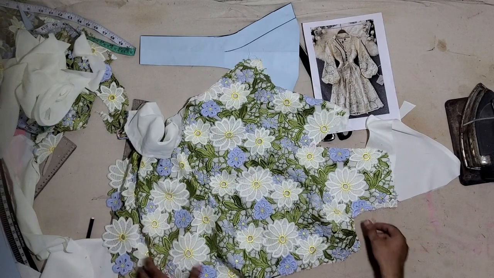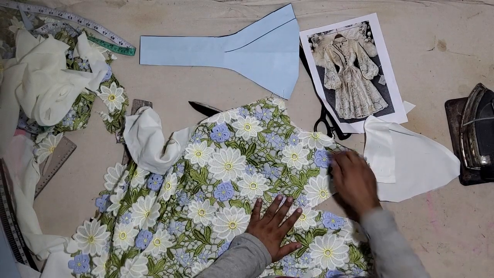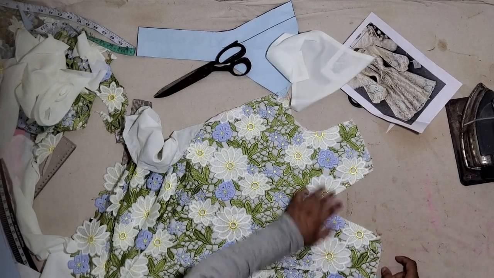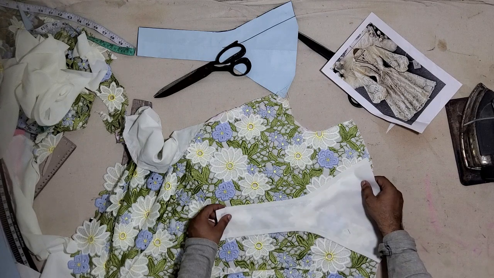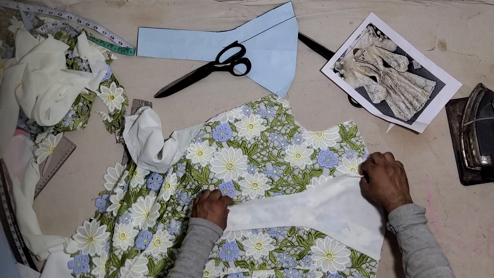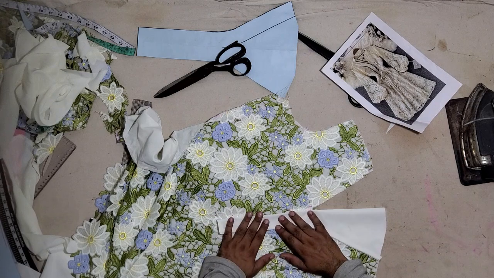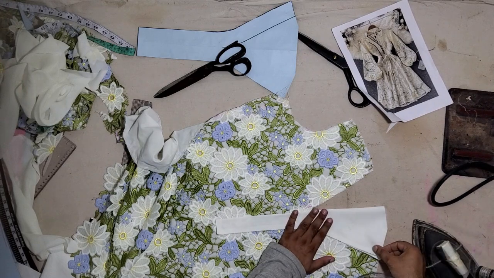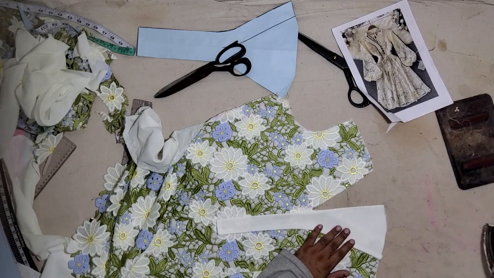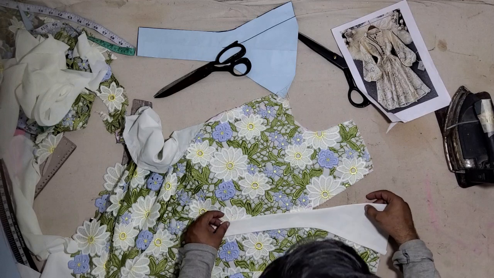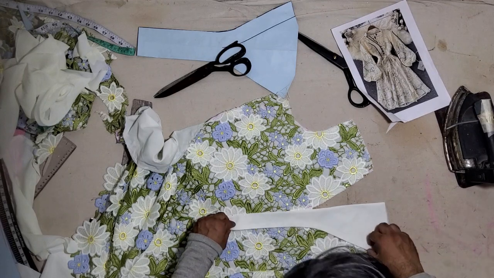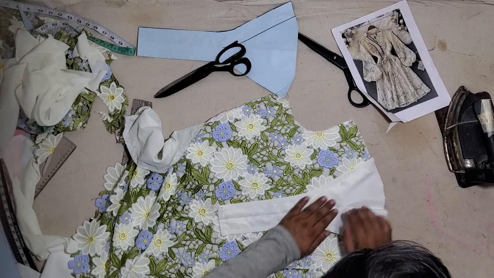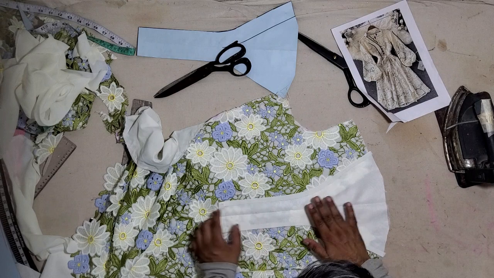Okay. Let's come here. Put your facing part. No, we'll just get the center of it first. Okay. Now match the center line with the stitch line we just gave, and then spread it nicely. Okay.